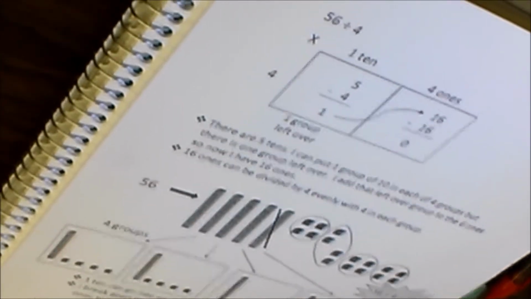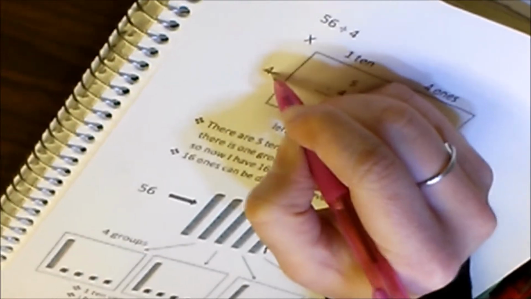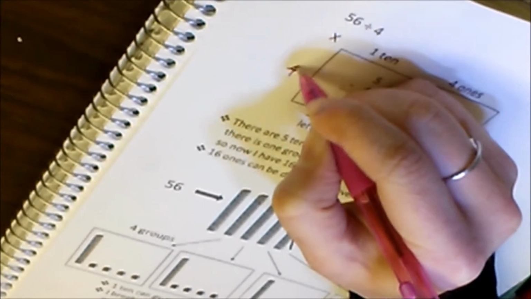So first, who knows what our divisor is? The 4. So our divisor is going to go right here to the left of our blocks. So you want to trace over that 4. Now, what is our dividend?